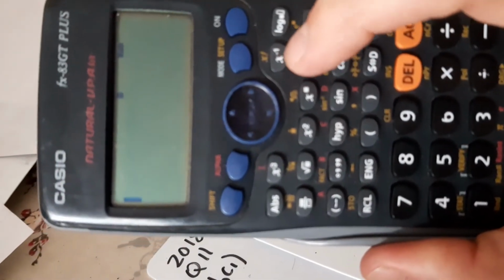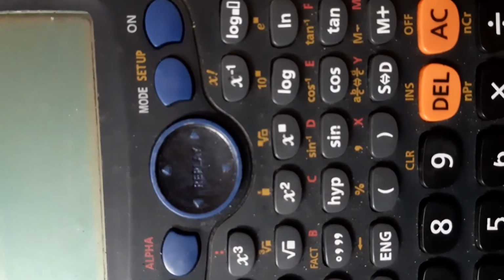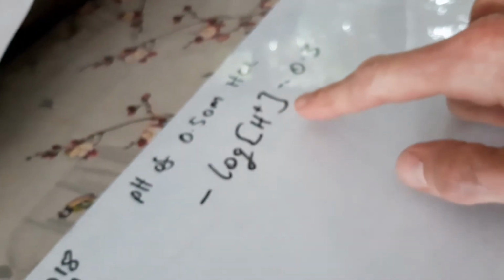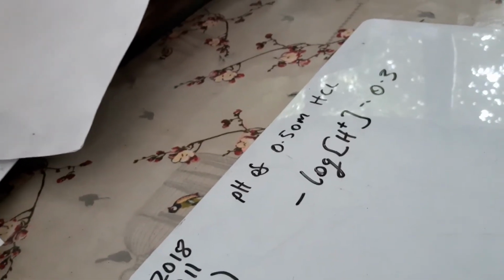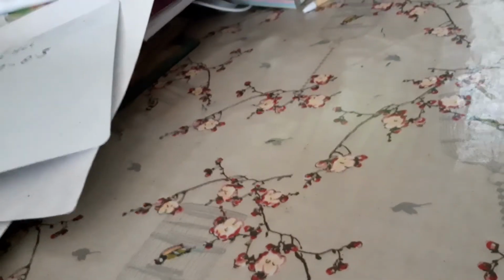That's really easy. Make sure you know where your log button is. That's it there. Putting it up to the camera so you can see it. It's just under the X button. Can you see that? See where it says log? There you go. So it's minus the log of 0.5. Put that into your calculator and you should get 0.3. So that's quite straightforward. That's kind of the easiest type of question you get asked, where you just literally plonk in the numbers, but you do need to know where your log button is, right?